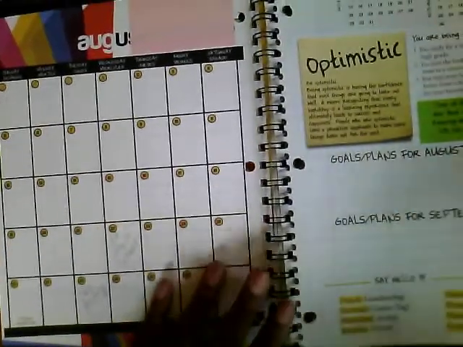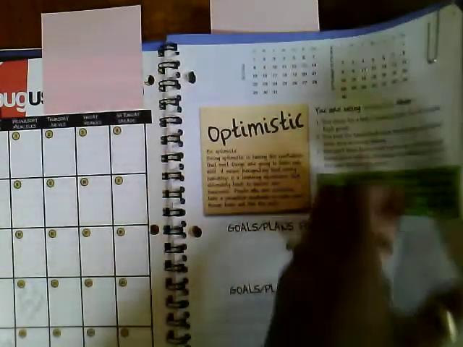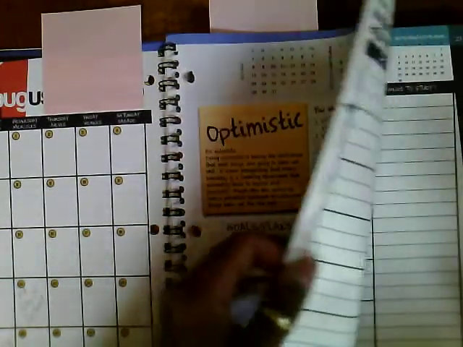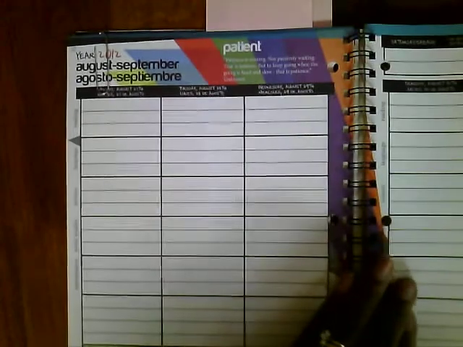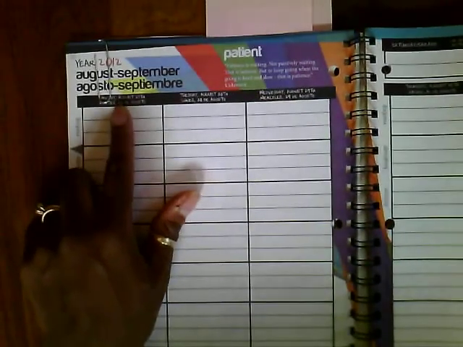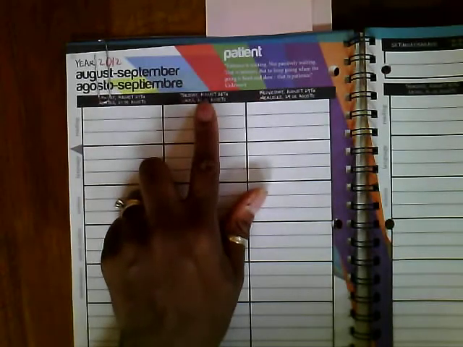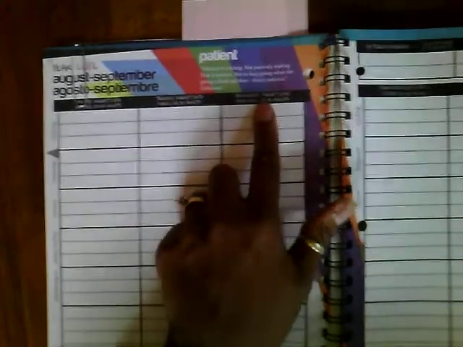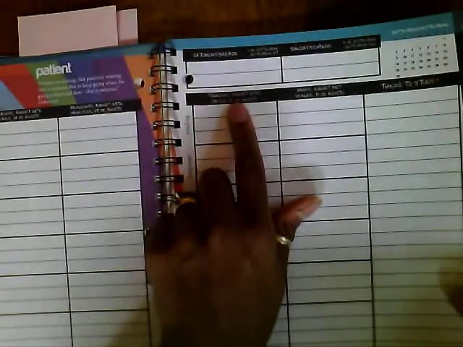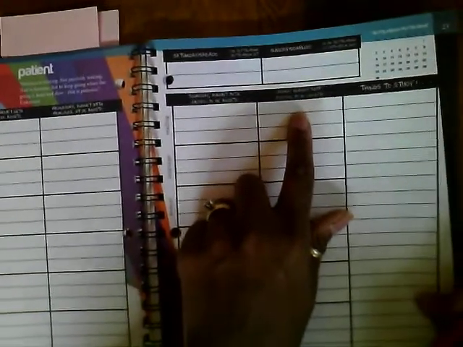The next thing I like to do is keep a paper clip right here in the corner holding all the pages together of the days that have already passed. That way I can very easily go to the correct day, and I don't have to spend a lot of time flipping through my agenda. So this is Monday, August 27th, Tuesday, August 28th, Wednesday, August 29th, Thursday, August 30th, and Friday, August 31st.